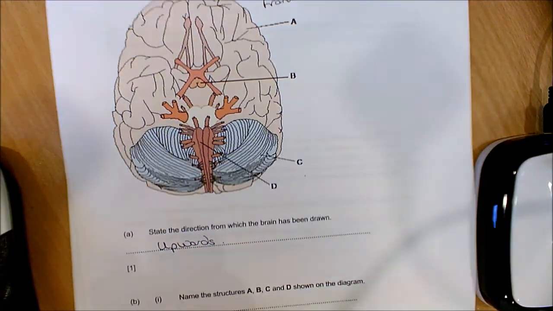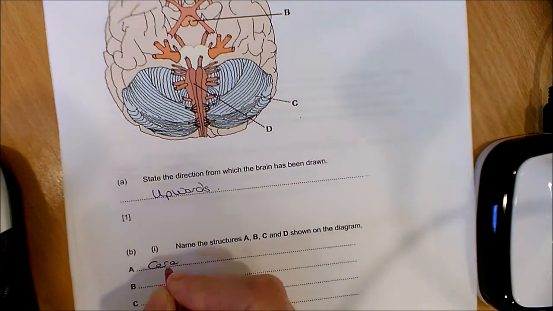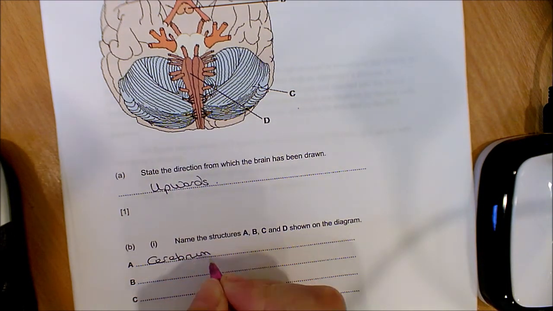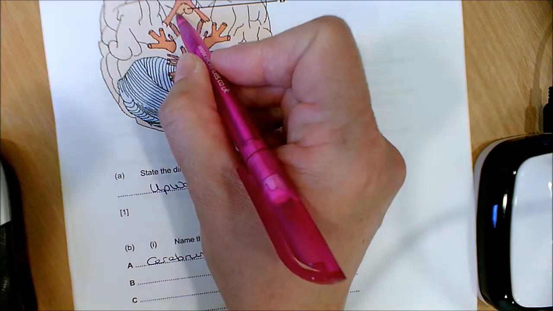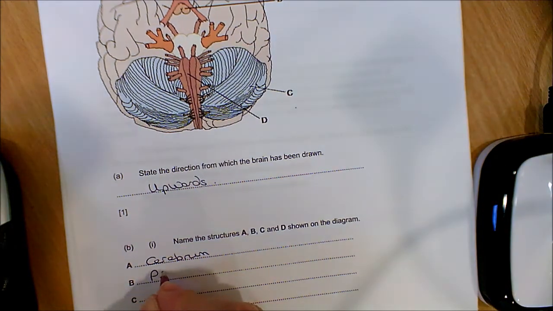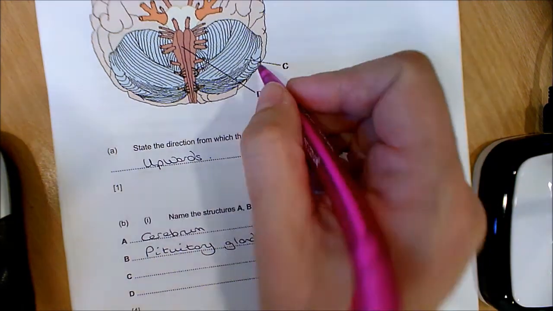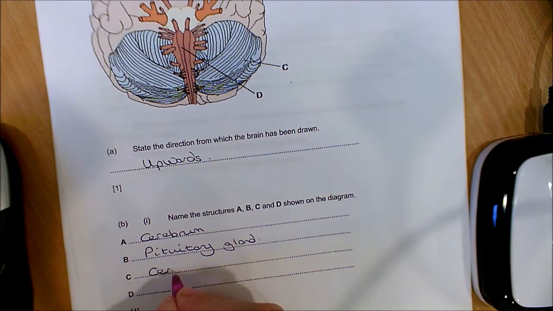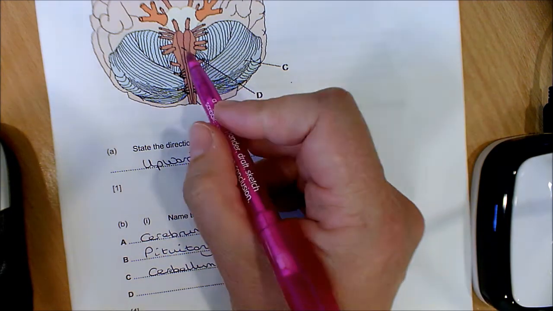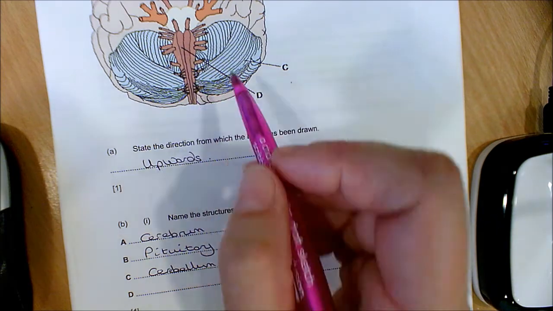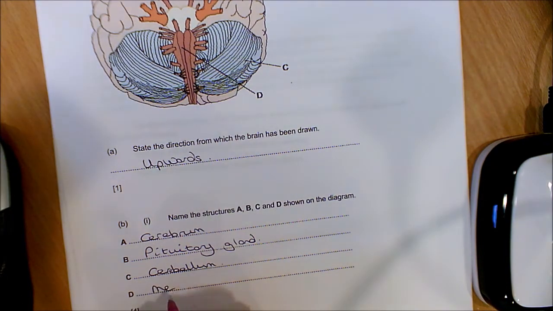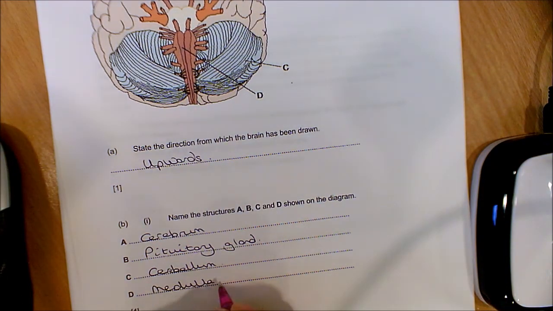So A is the cerebrum. B, little lobes here, that's actually the pituitary gland. C is going to be the cerebellum. And D, although it looks a bit strange this way up, but actually that's the medulla oblongata.